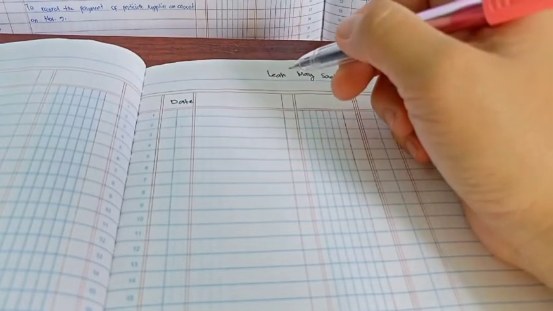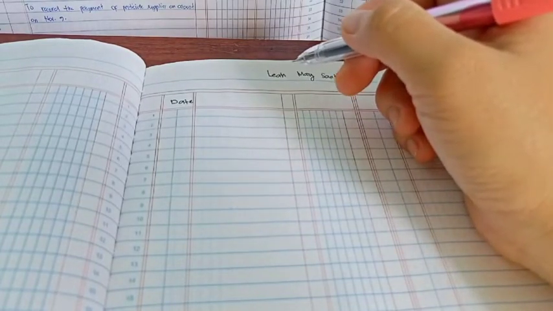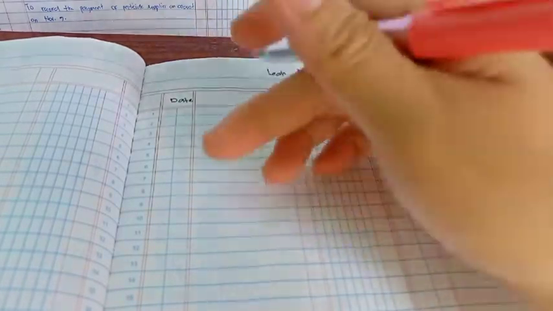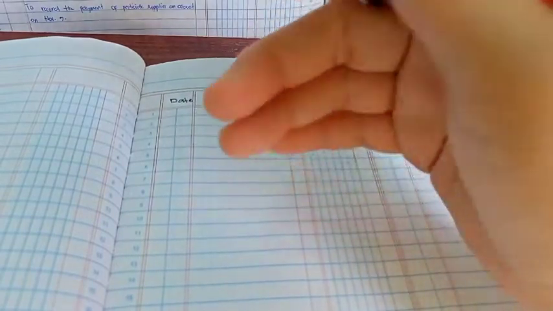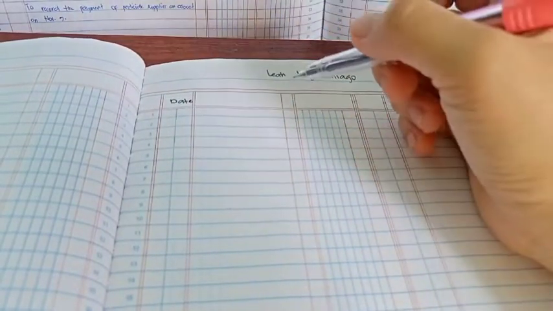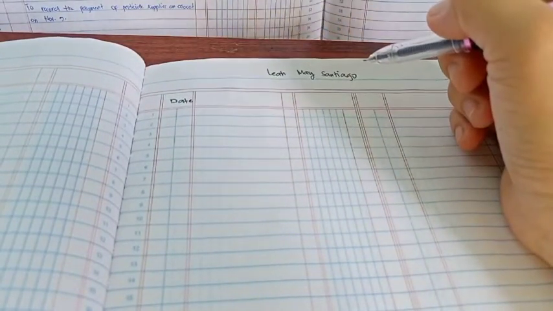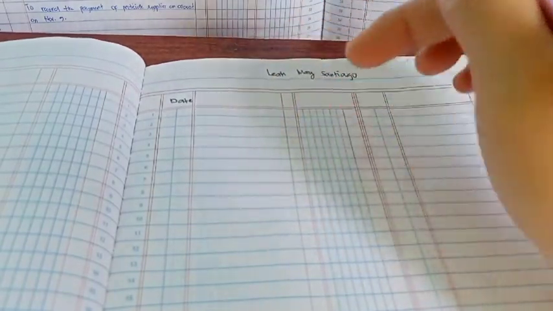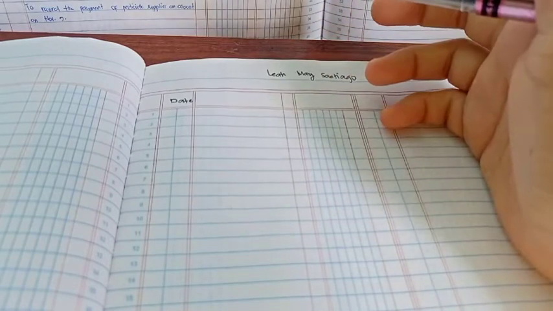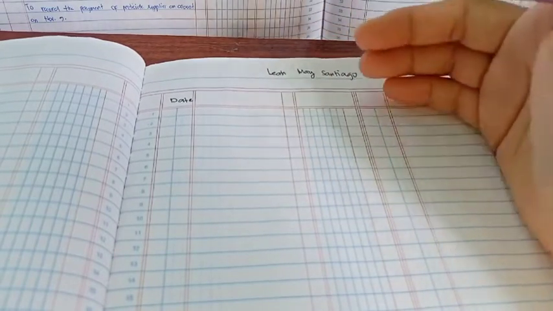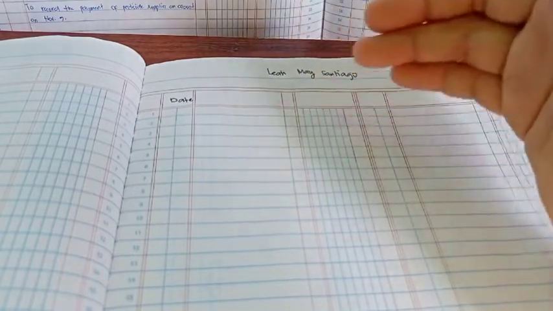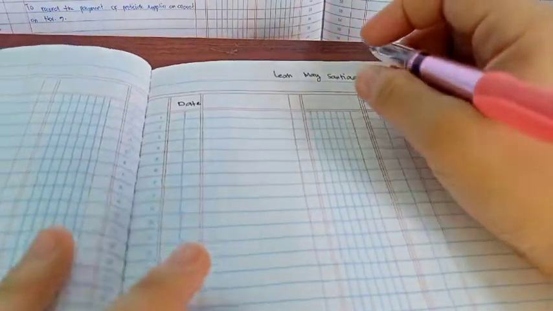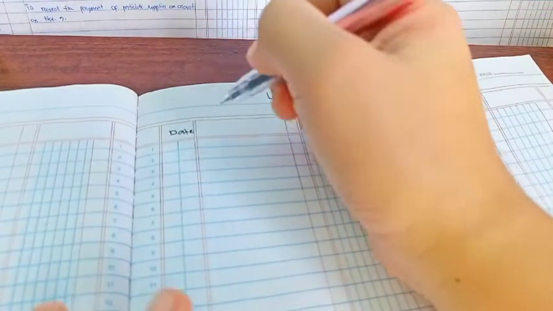format. Nasa upper part ng iyong general ledger page ang name ng company. Para si teacher, alam niya na itong general ledger na ito ay para sa kay Leia May Santiago na problem. Para alam niya kung saan siya mag-check. Alright? At then, if ibabalik ni teacher yung trabaho mo, is alam mo rin kung saan ka nagkamali sa problem for the Leia May Santiago. Now, we proceed. So, dito ilalagay mo si date.